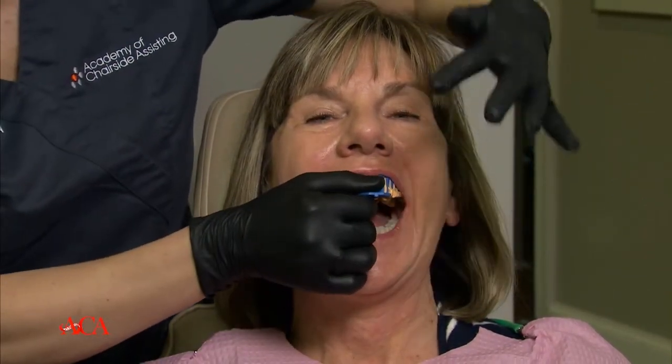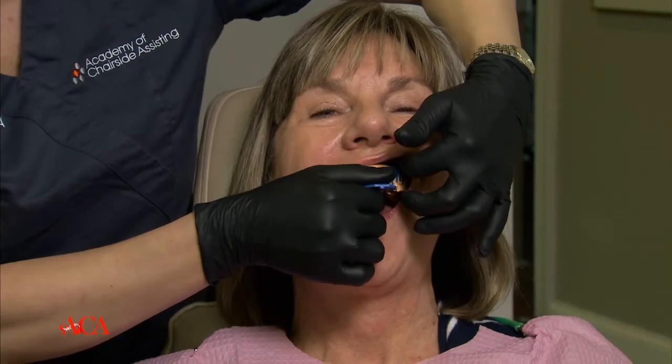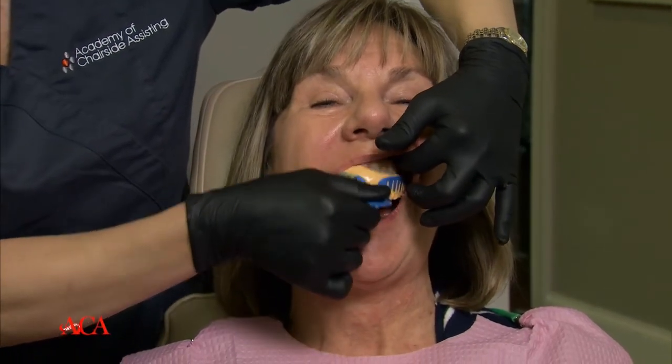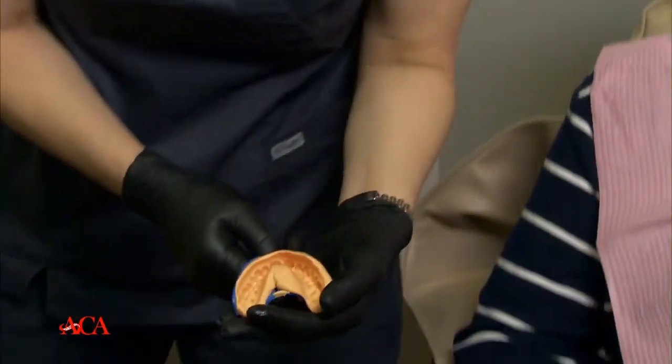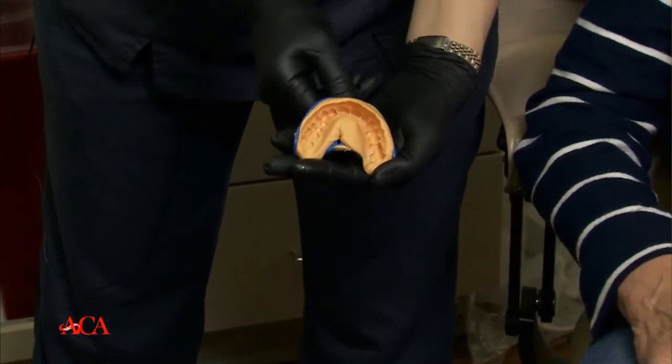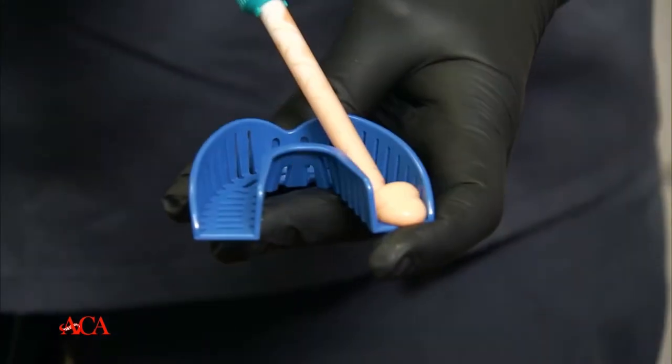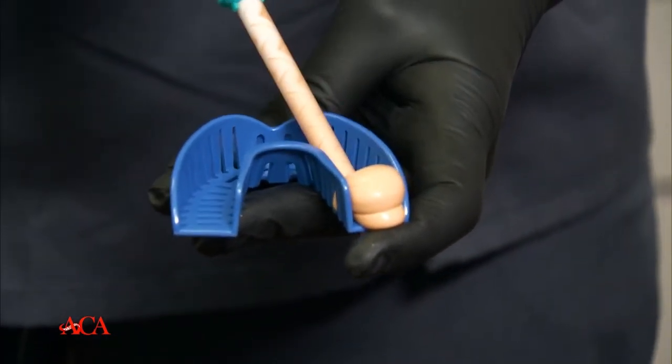So I'm going to take my finger and lift up her lip just a little bit and get a nice little rock out of it. And I'm going to pull this. And what I want to show you is my impression. So now we're going to go ahead and take an impression on the lower.